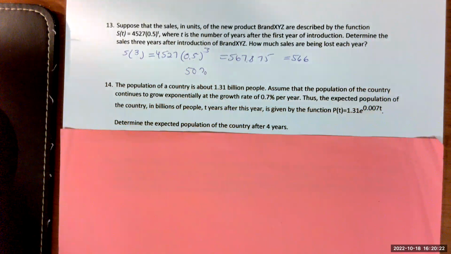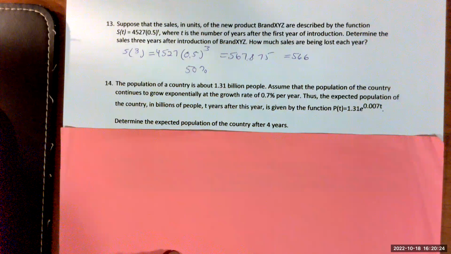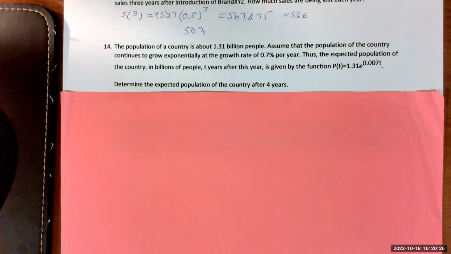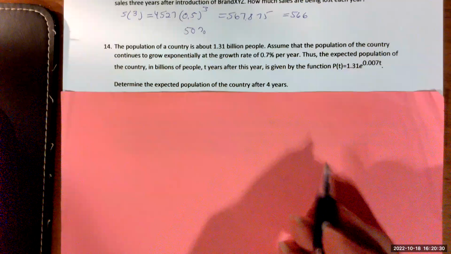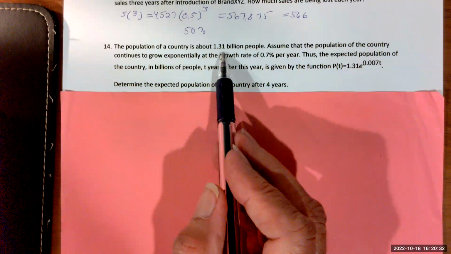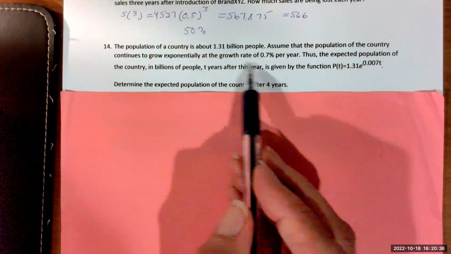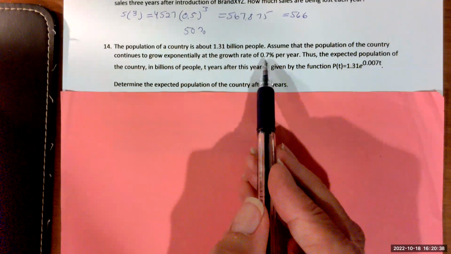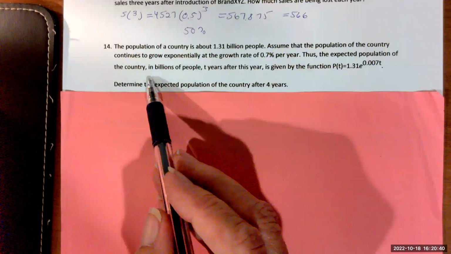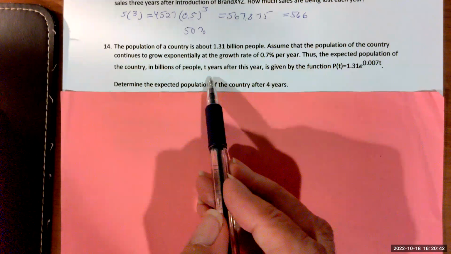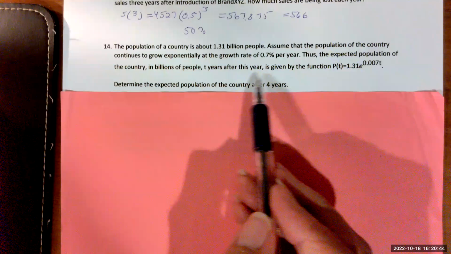Okay, so these here now are going to be using the base e, which is a really important base in many science applications. So we're talking about a population of a country. It's about 1.31 billion people. Assume the population continues to grow exponentially at this growth rate, 0.007 per year. The expected population of the country in billions t years after this year is given by this function.